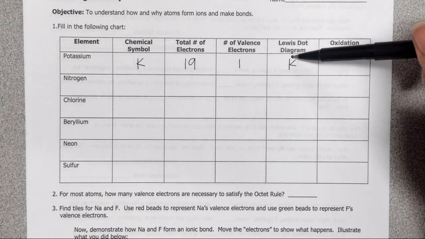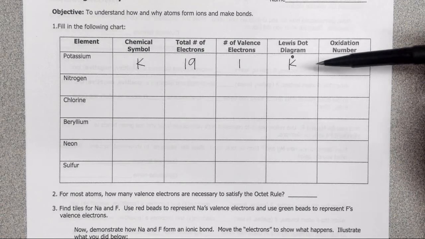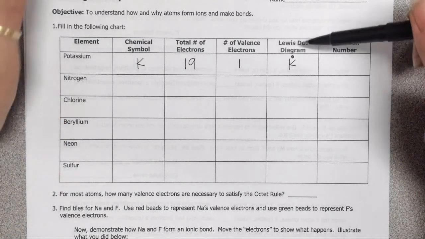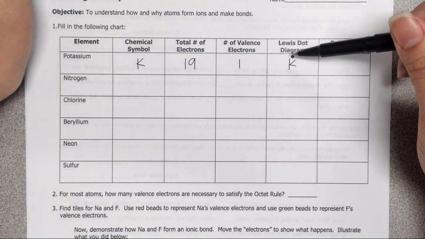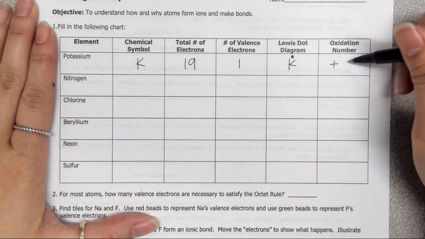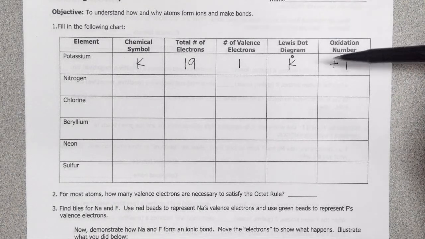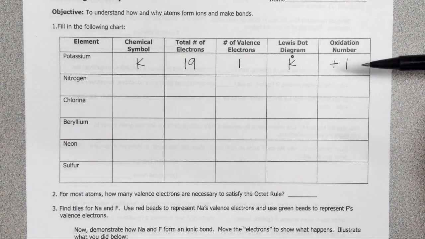It's actually easier for this to lose 1 electron versus gain 7 electrons to meet this octet rule. So we're going to conclude that this will lose 1 electron. Losing 1 electron, we're going to put a plus 1. This tells us that our element will lose 1 electron as it becomes an ion.